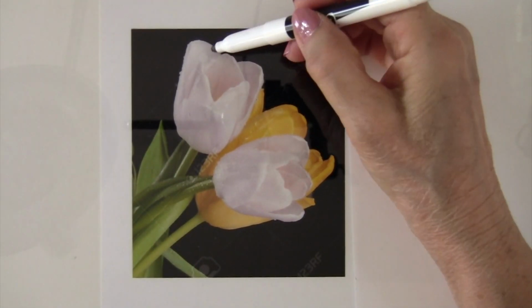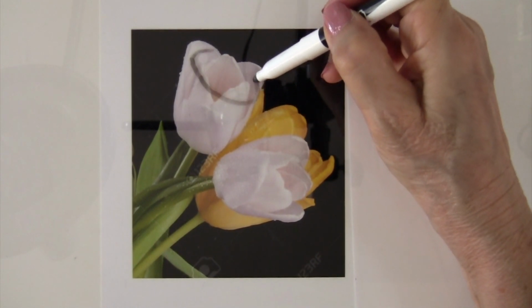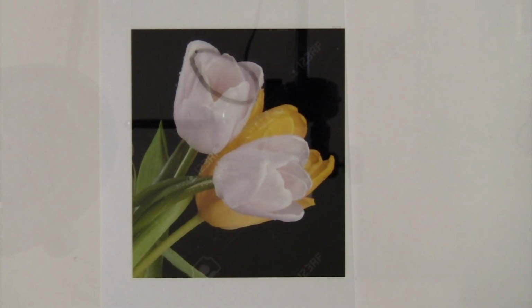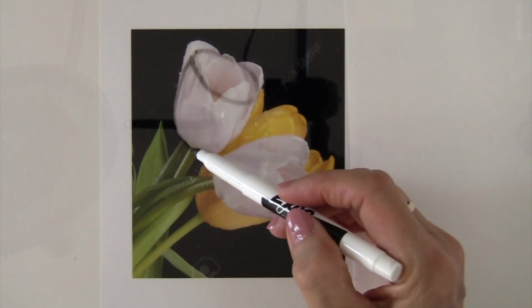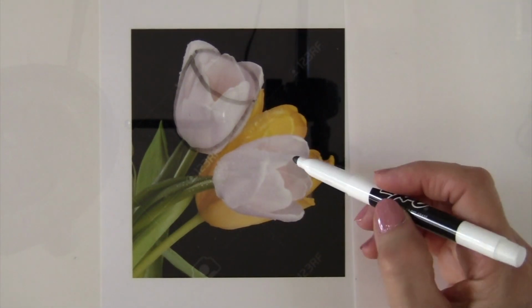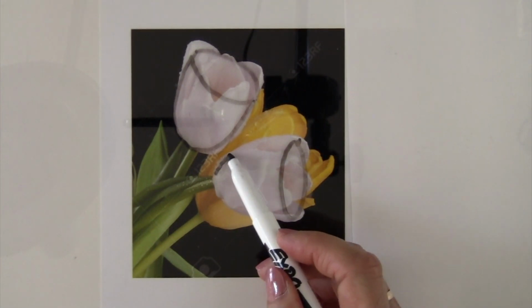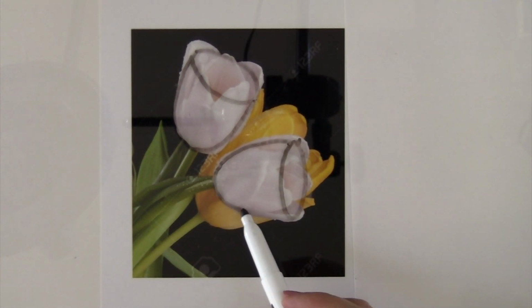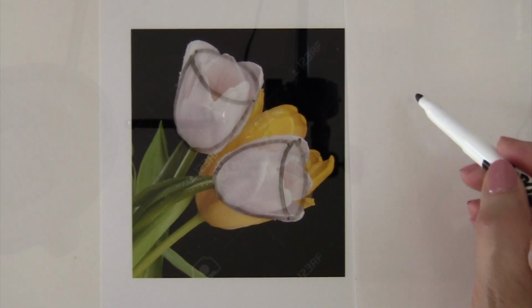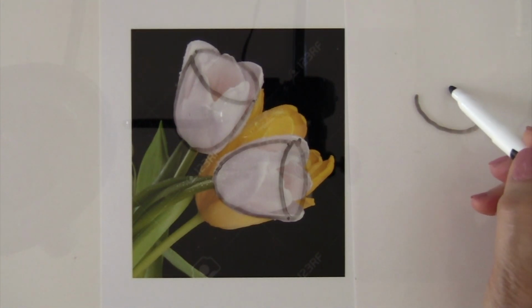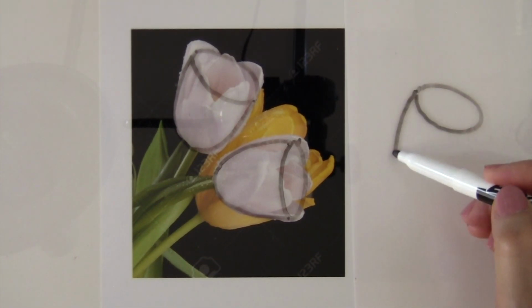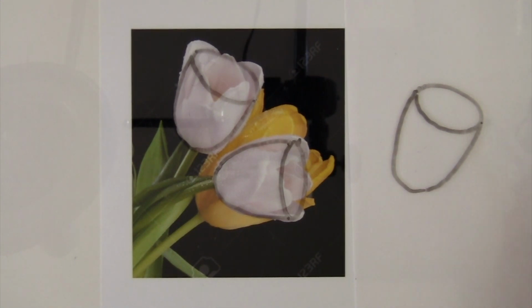If I were to take a marker and draw an ellipse for the opening, and then the base of the cup for the flower, you can see that we have a very simple geometric form. It's once you have this geometric form that you can then break the flower into more of its parts.